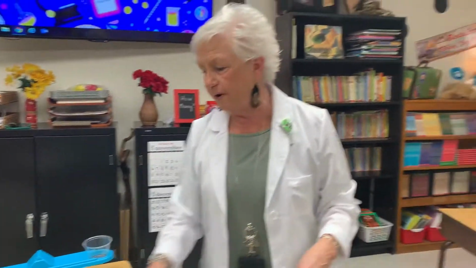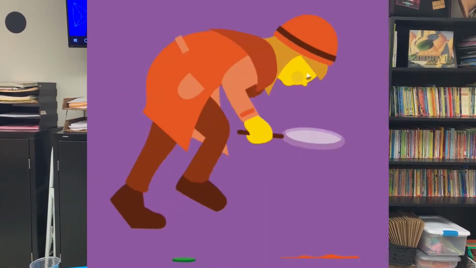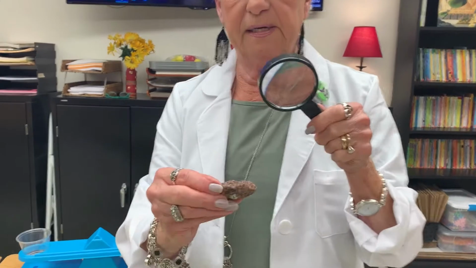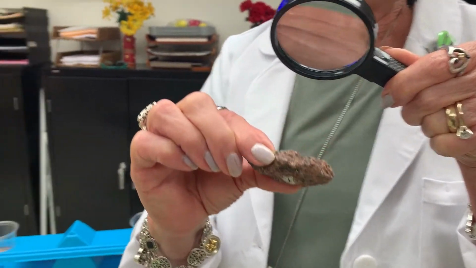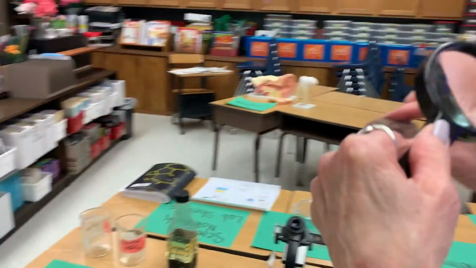Now, if I want to look very closely at something, I'm going to use what we call a hand lens. Some people call it a magnifying glass, but we like for you to call it a hand lens. Scientists use it very carefully. You hold it by the handle here. You never touch the glass. And you hold your object. You can do this 2 ways. You can look at it and move the object back and forth.